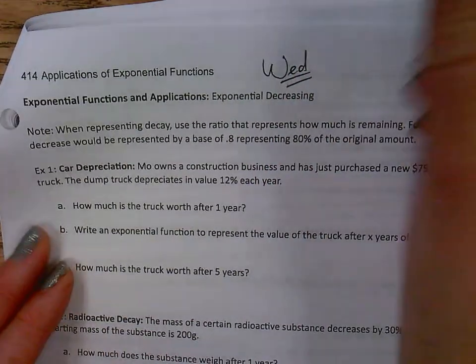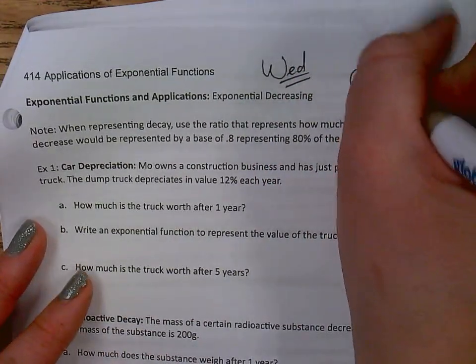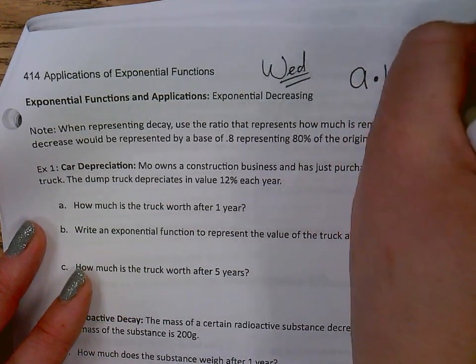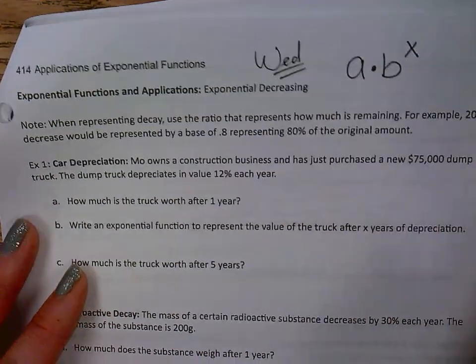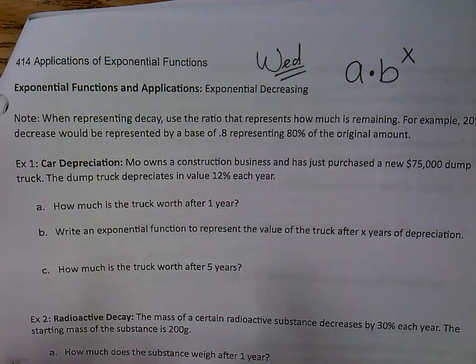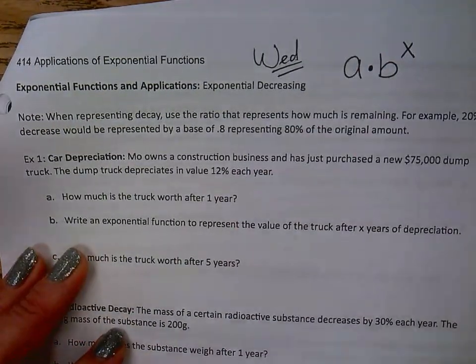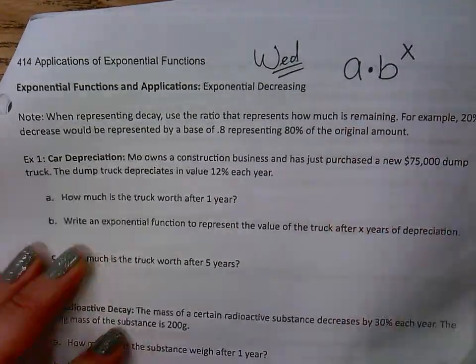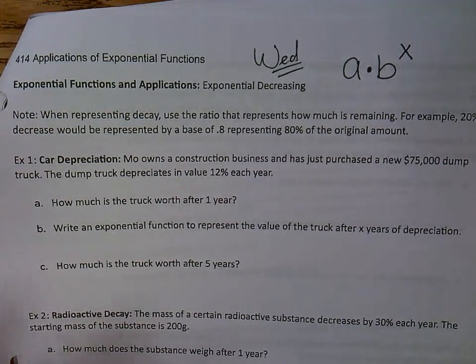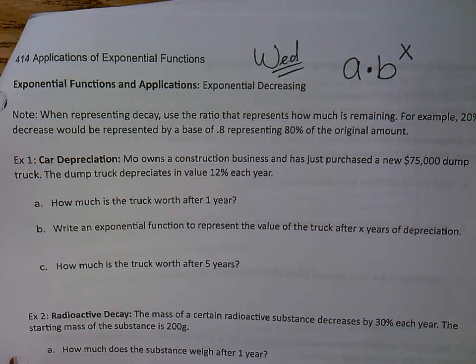Okay, I'd like you to write at the top A times B to the x, because we looked at this a little bit on Monday, and I want you to write down on this page what does A do and what does B do in an equation. This is page 414. We're going to do a few applications before lunch.